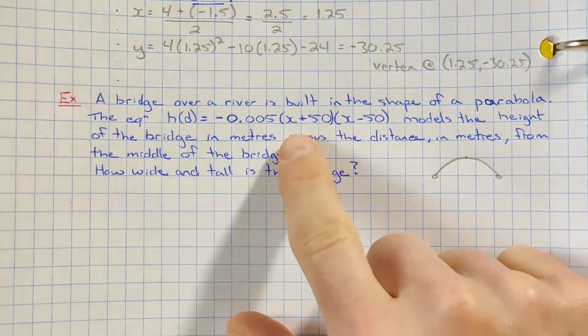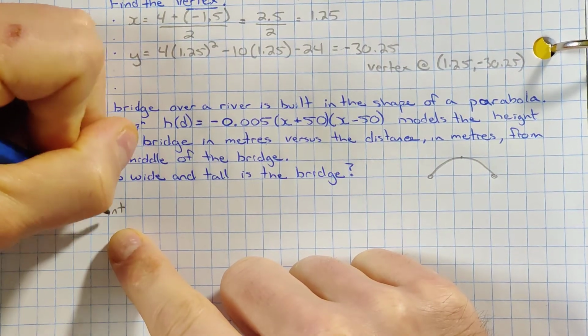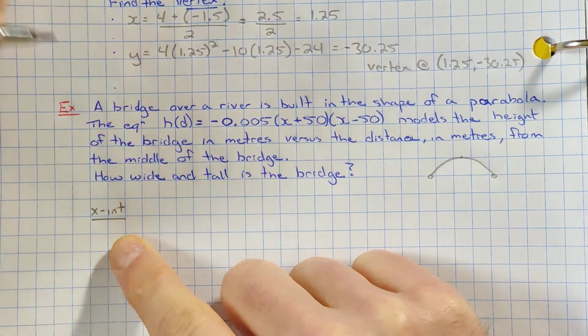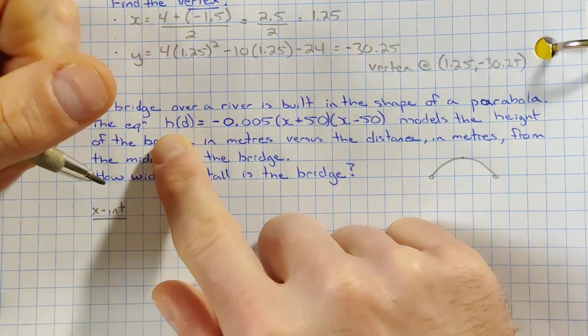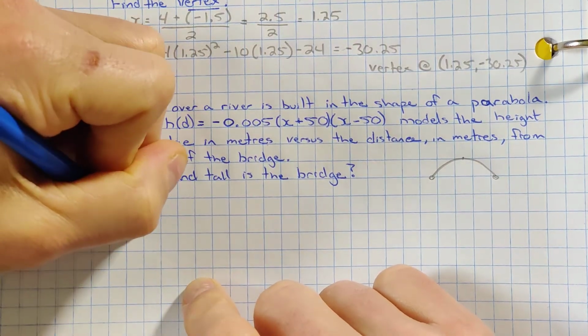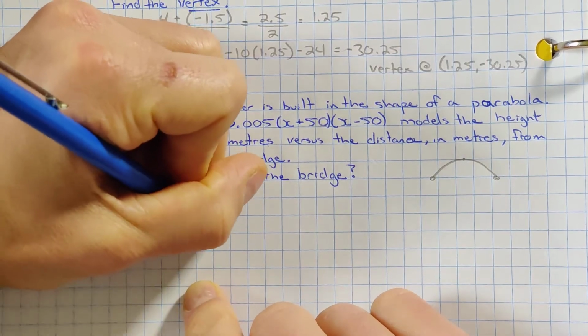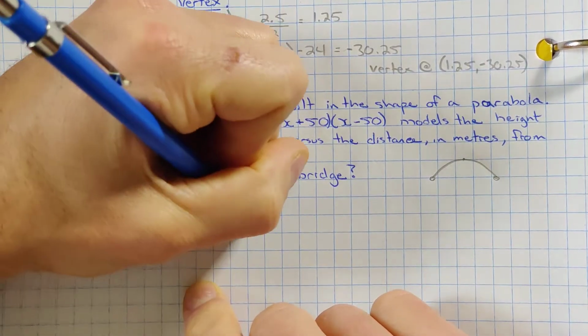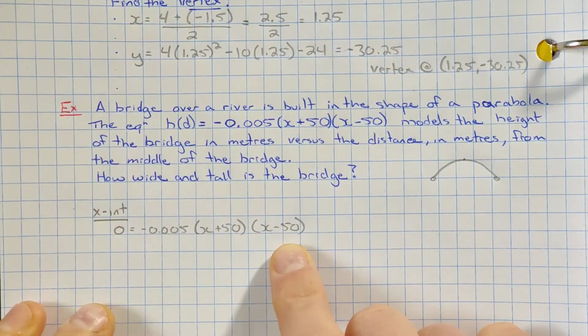And so we'll start with our x-intercepts. So finding our x-intercepts, we have the height 0. And again, this is just good mathematical form. I know some of you might skip this step of setting equal to 0, but it is good form to recognize.